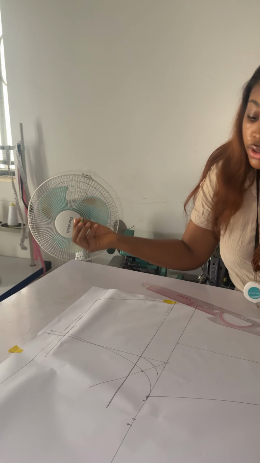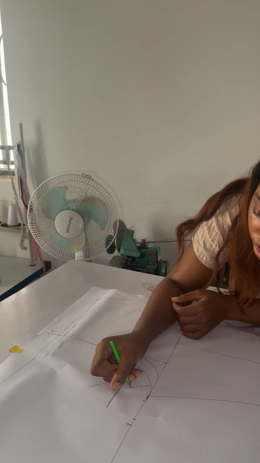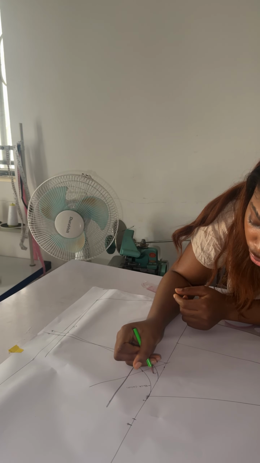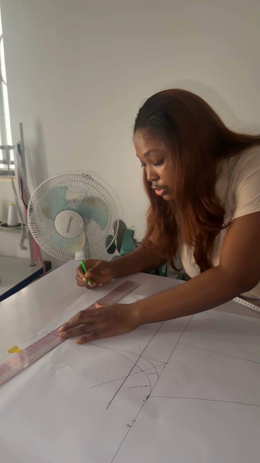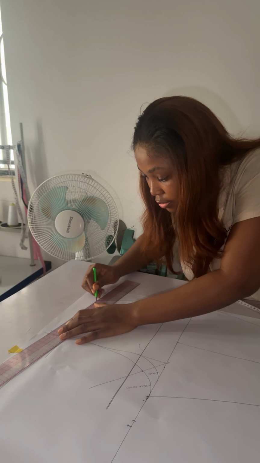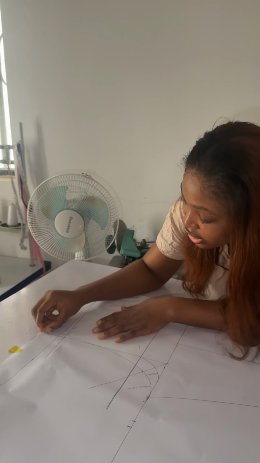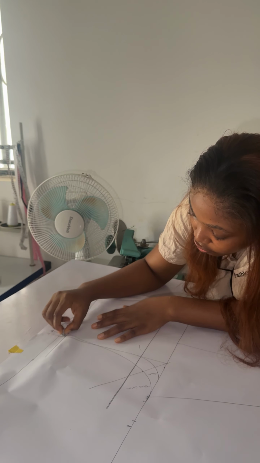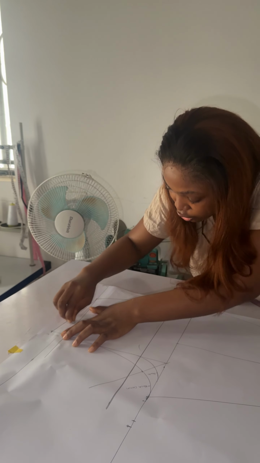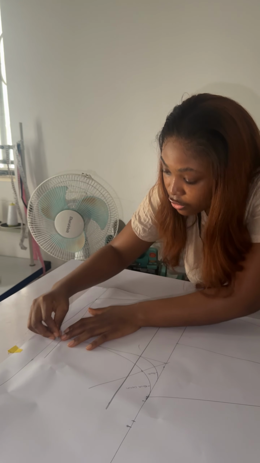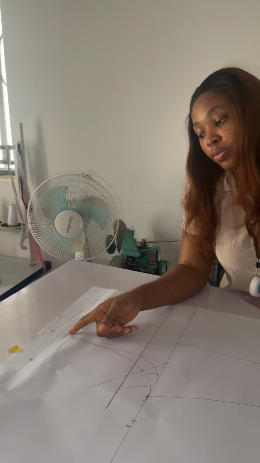So now this is our back crotch, and this is our front crotch. So we connect this part back to the waistline. Next thing, we are going to clean off this extension to avoid confusion, and clean up this line also so you don't get confused. Don't forget where we came down 1 inch. So now this is our back crotch and this is our front waistline.